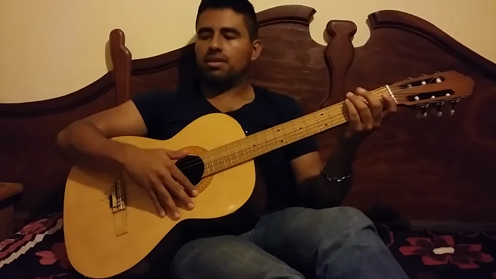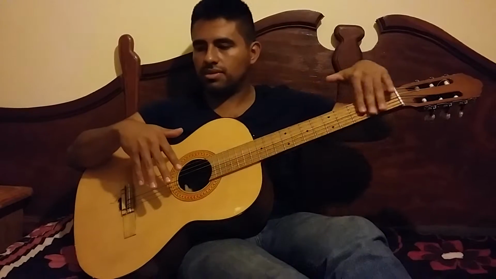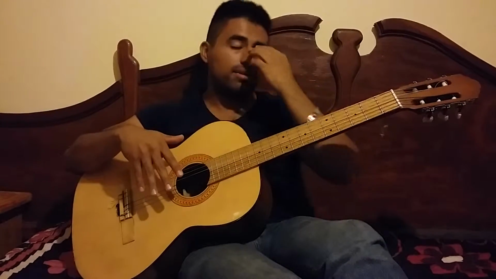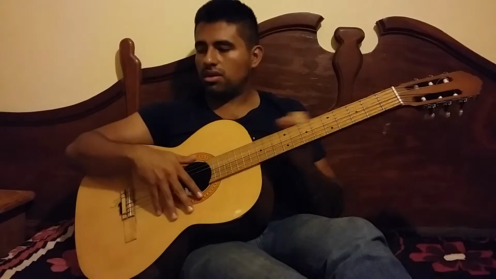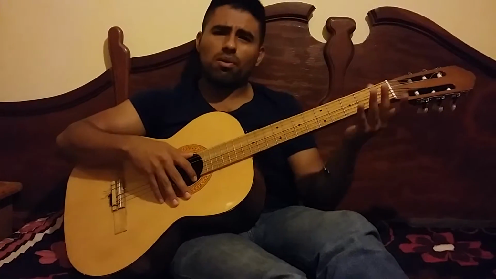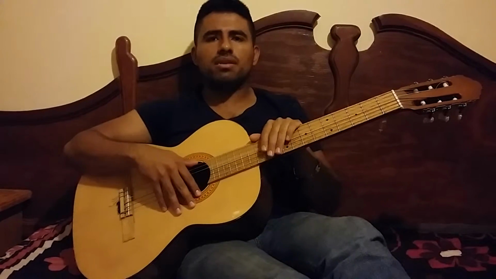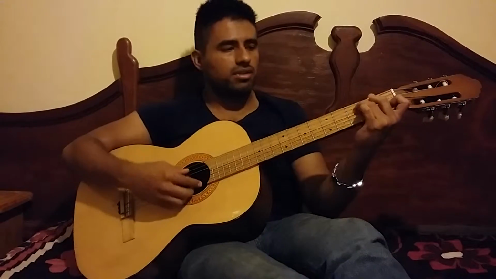Then here you have the fretboard, all this section. That is the long wooden section on your guitar that holds your frets. Well, the purpose of the fretboard is to allow the placement of your fingers on the strings.